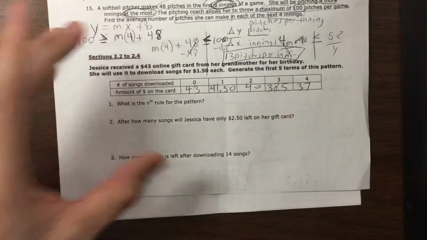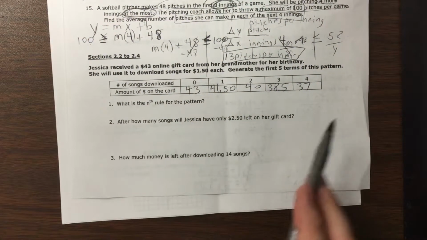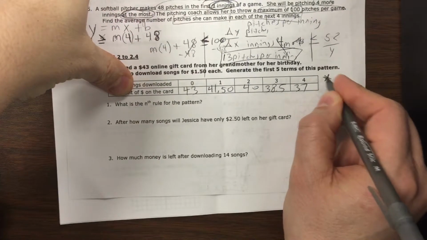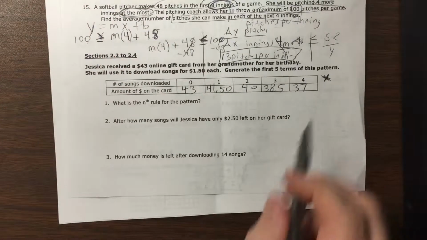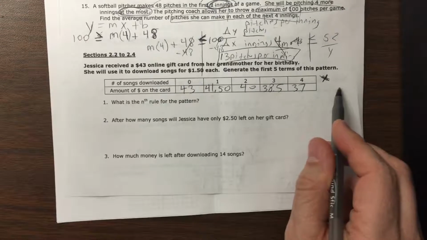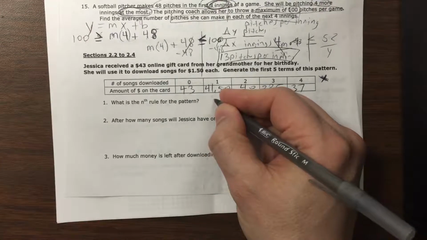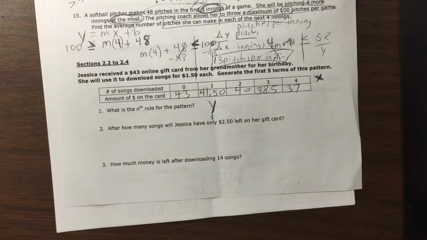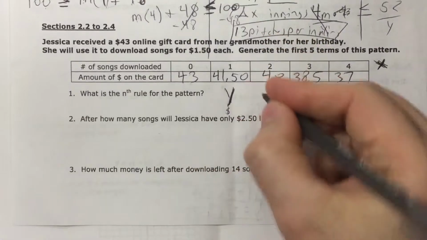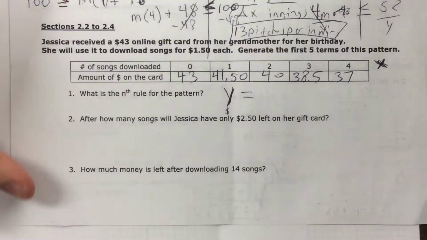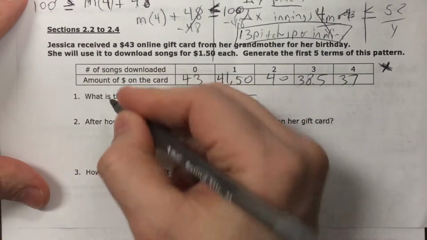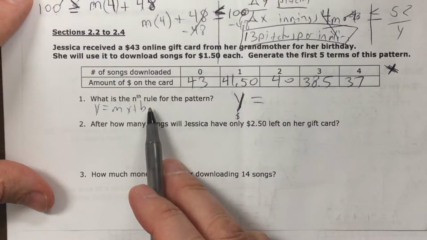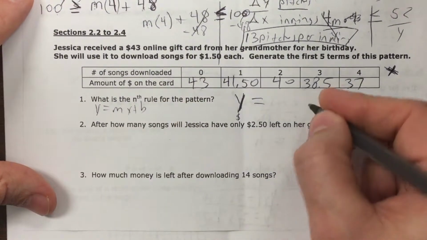Okay? Now let's come up with the rule to figure out any amount of money she'd have given X number of songs were downloaded, right? So this is going to be our X, and this value is going to be our Y. So basically, Y, meaning the amount of money left, we'll put that here as a little reminder of what that means. What is it equal to? Okay, at this point in the year, you can think of it in terms of Y equals MX plus B, right? B is our starting value, and what did we start with? We started with $43, right?